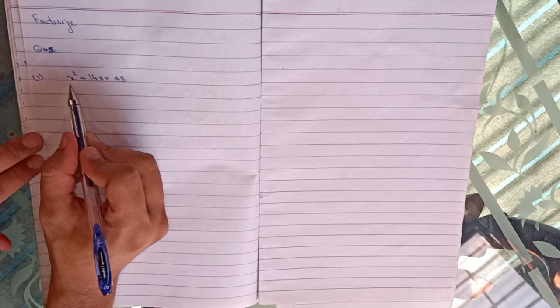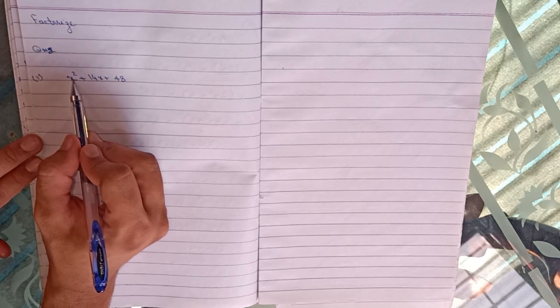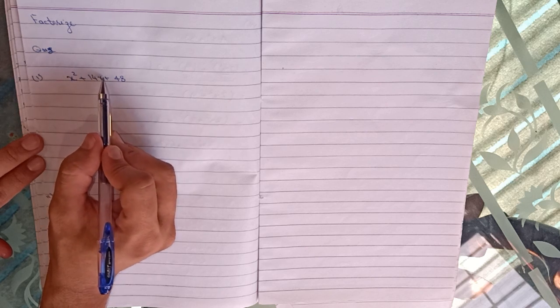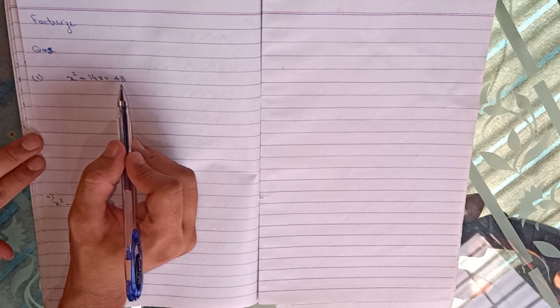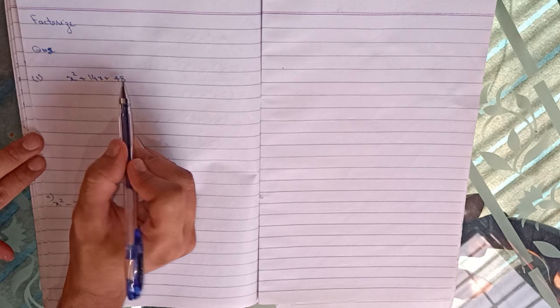Students, see, this is a type of factorization in which you always observe the first variable, either it is x, y or z, has power 2, then the second variable has power 1, and the third variable contains nothing. The third number will always be a constant: x square, x, and no x power.